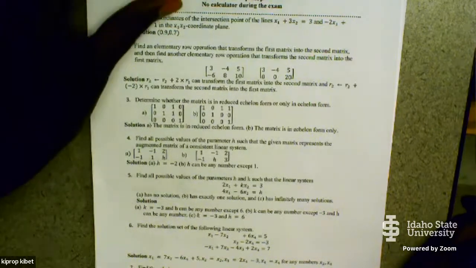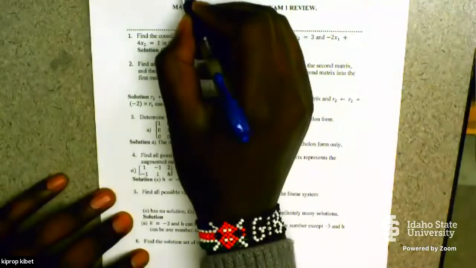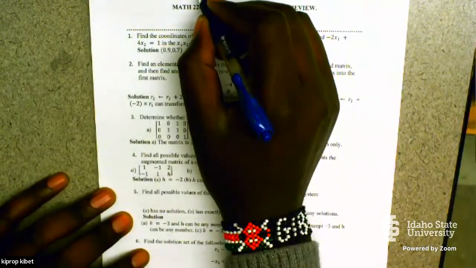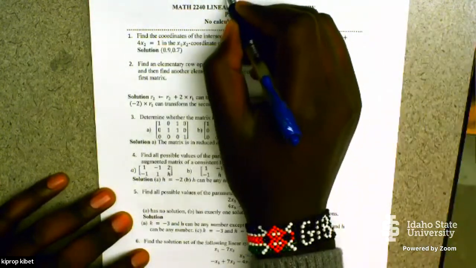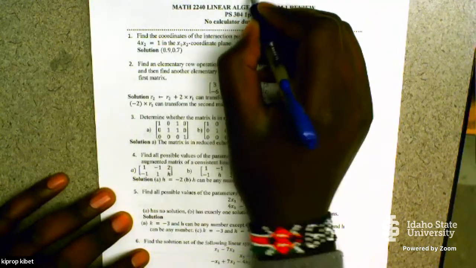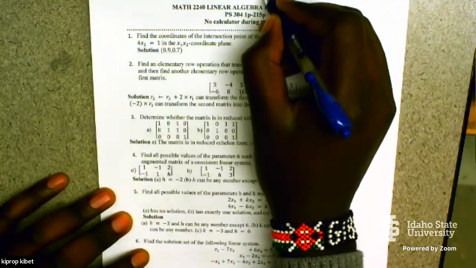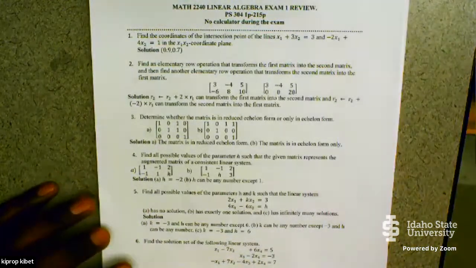Before that, the exam is tomorrow, at 1 p.m. Actually, you can do it within 1 hour to 2:15 p.m. Same place, same venue, which is 3 or 4.